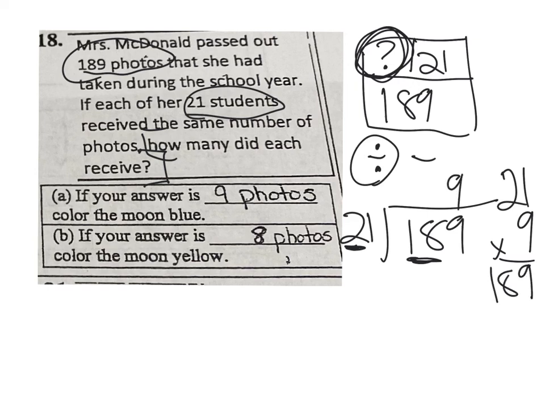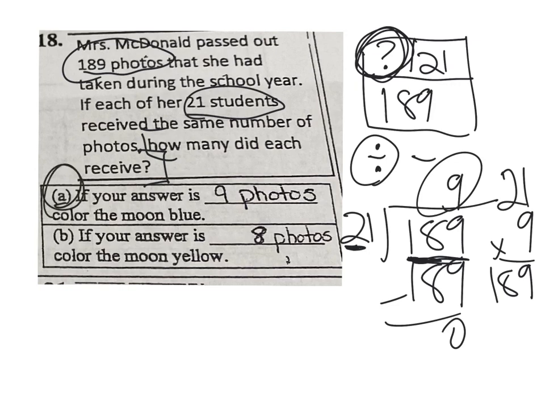There it is. 21 couldn't go into 1. 21 couldn't go into 18. 21 has to go all the way into 189. And if you finish this off, of course, it goes in equally and you don't have any remainders. So it looks like A is going to be the answer there.